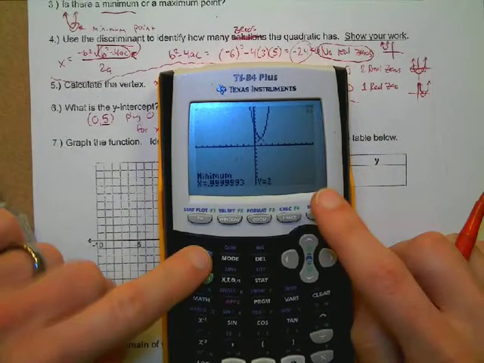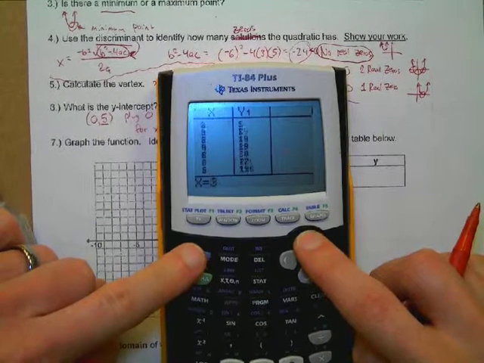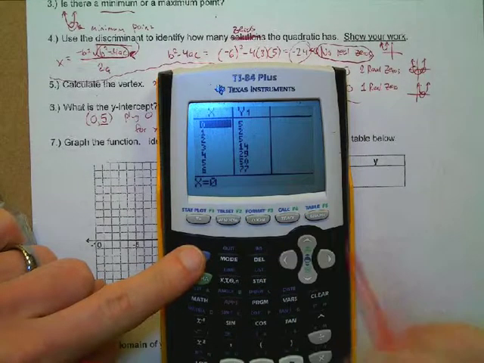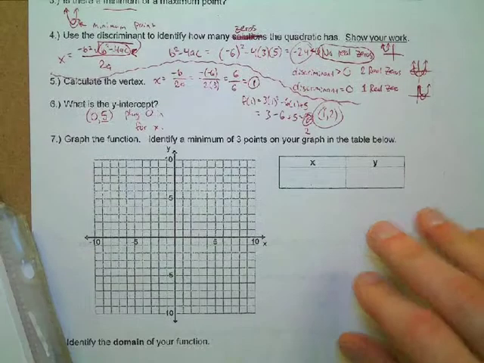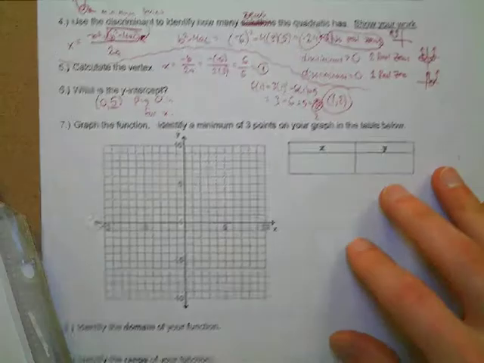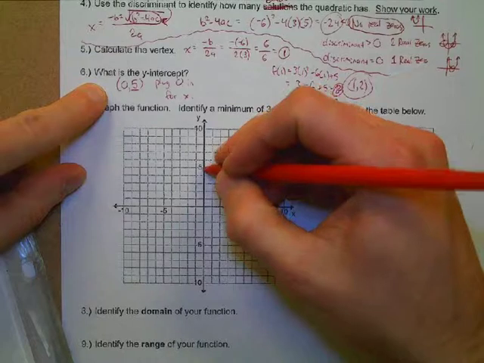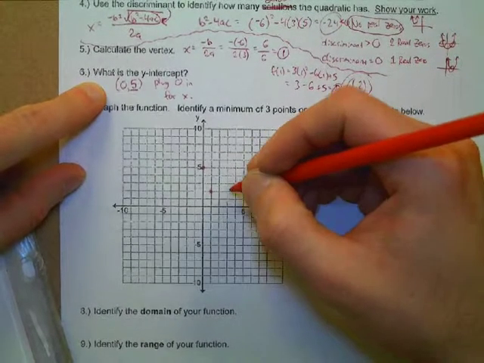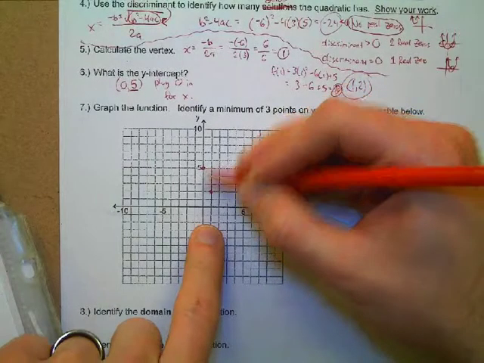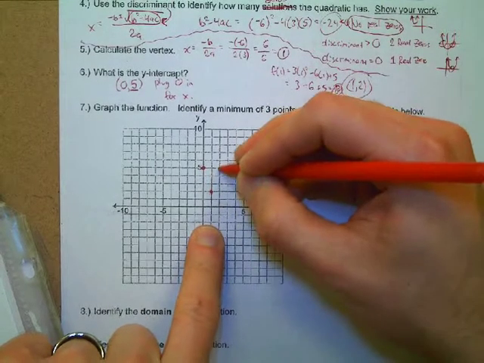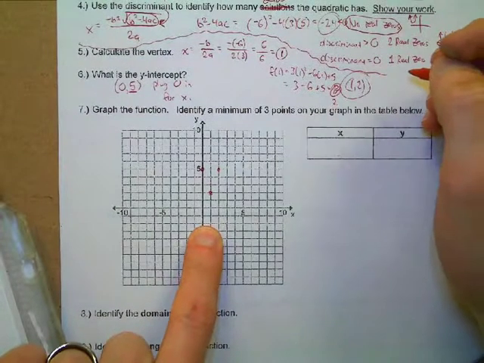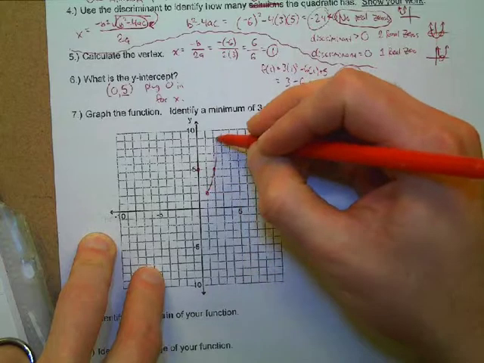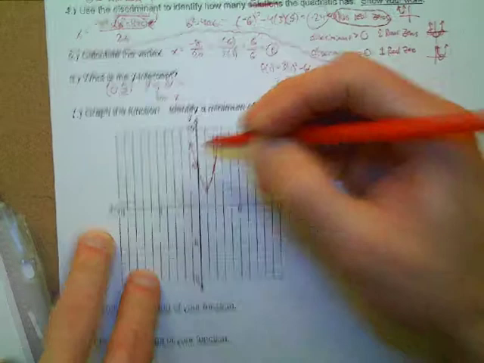You can also look on your graph here, at the table, too. Second table. And there it is, 0, 5. There's your y-intercept, 0, 5. Okay, you can also do that on the table there. Speaking of that, we're going to graph this. Well, we already have the y-intercept. It's at 0, 5. We also have the vertex at 1, 2. Because of symmetry, if we have a point at 0, 5, we'll also have a point at 2, 5 as well. And while it said identify a minimum of 3 points, well, we do have 3 points now if we use the symmetry there. So there's kind of like our graph.